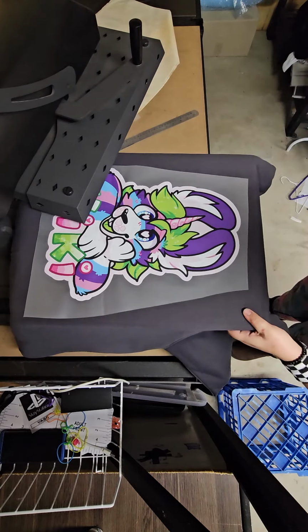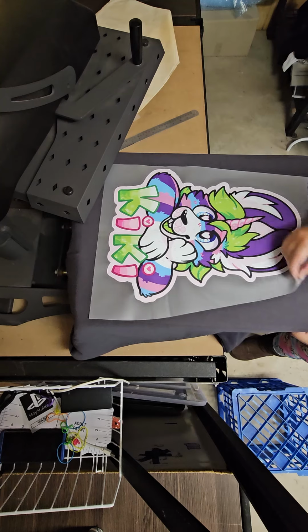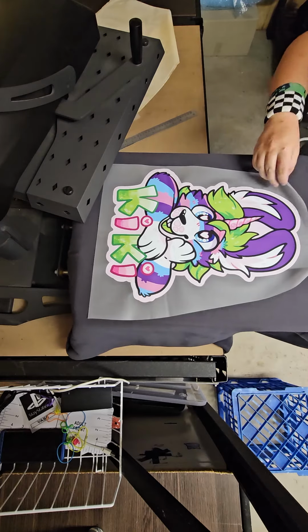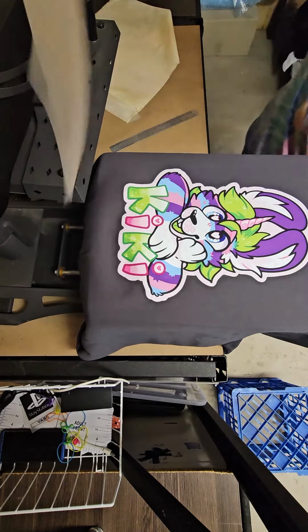Now this is a hot peel transfer, so that means you have to peel it pretty quickly after you've done pressing. So I always do a couple little test pulls just to make sure it's actually going to peel off properly, because if you do it preemptively when it's not quite ready or you didn't quite use enough pressure, it'll rip. But then we just, whoop, there we go.